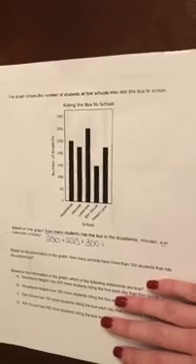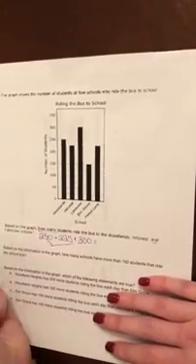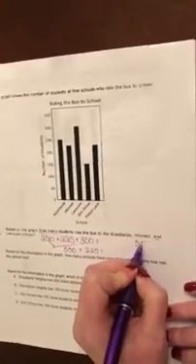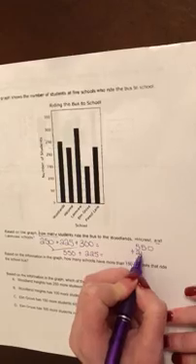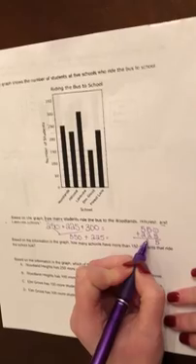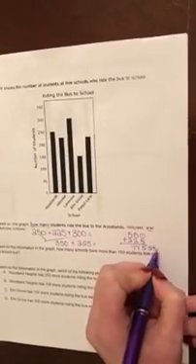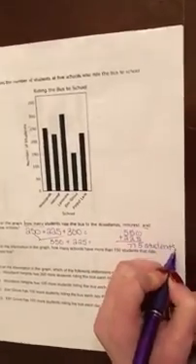I don't care how you group to add these, but this is what I would do. I would add 250 plus 300, and that would give me 550. And then I would add my 225 to that. Again, I don't care how you did it, as long as you get to the same answer. 0 plus 5 is 5. 5 plus 2 is 7. So I know 775 students rode the bus to school from those schools.